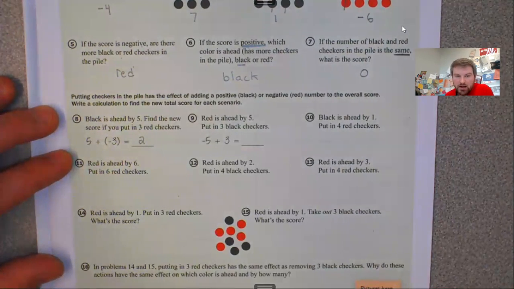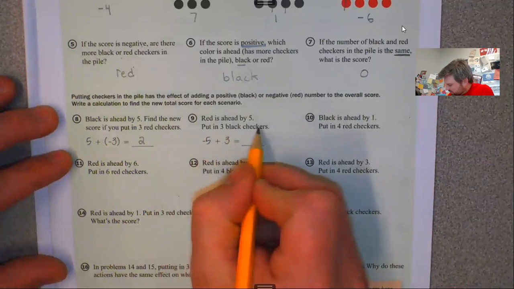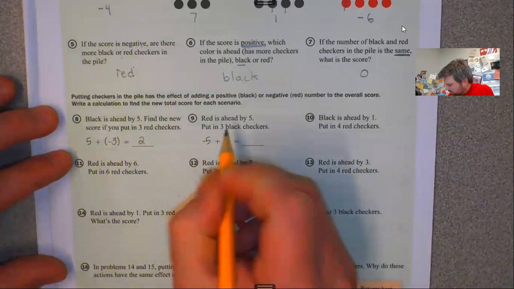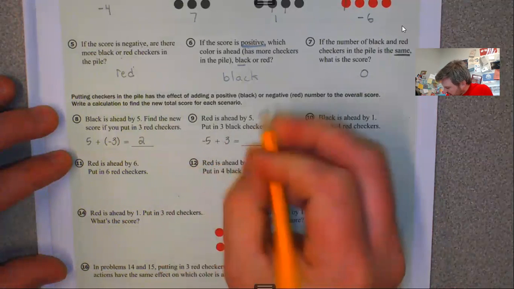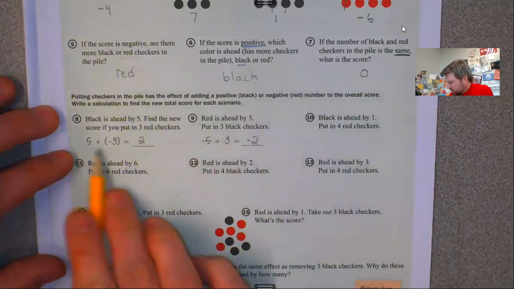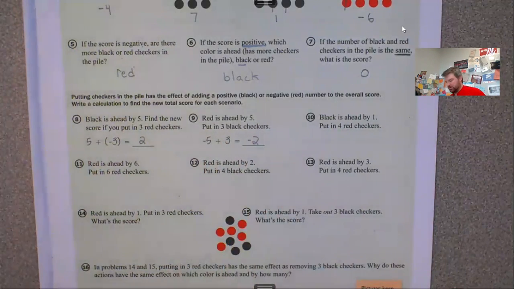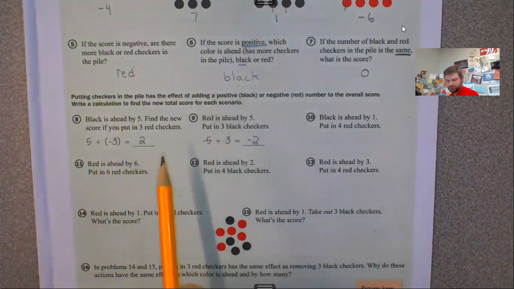Red is ahead by 5, so that's a -5. Put in 3 black checkers, so we're adding a +3. So -5 plus 3 would be -2. Okay, notice we switched the order here, and the scores, red versus black there.